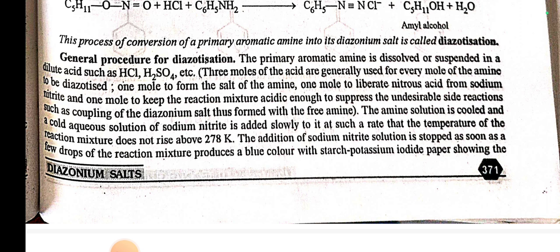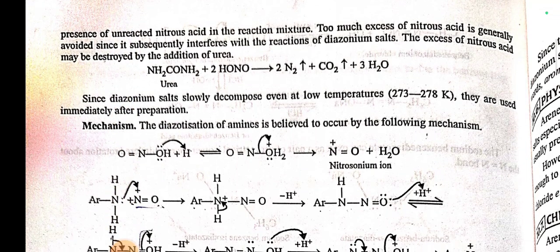The amine solution is cooled and a cold aqueous solution of sodium nitrite is added slowly to it at such a rate that the temperature of the reaction mix does not rise above 278 Kelvin. The addition of sodium nitrite solution is stopped as soon as a few drops of the reaction mixture produce a blue color with starch potassium iodide paper, showing the presence of unreacted nitrous acid in the reaction mixture.